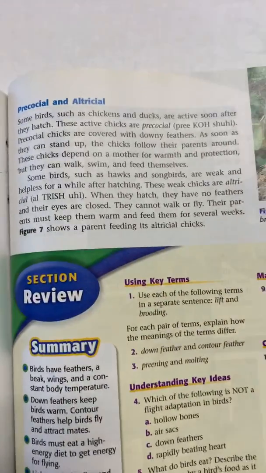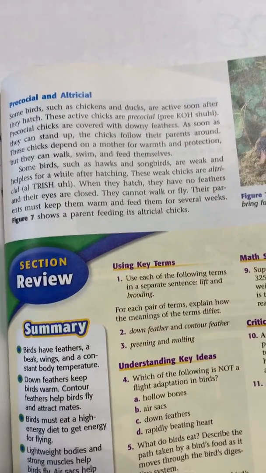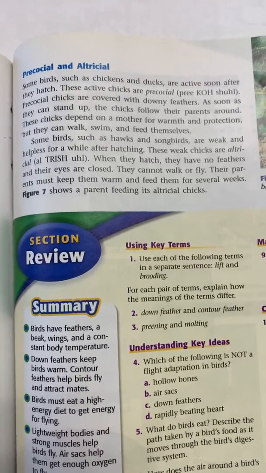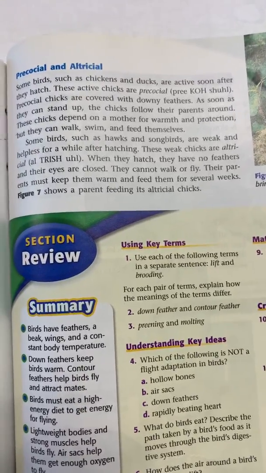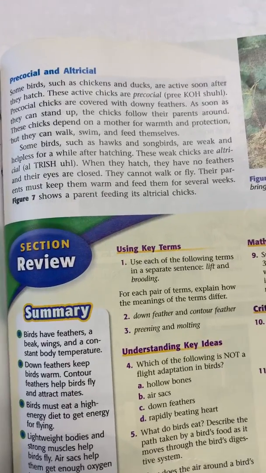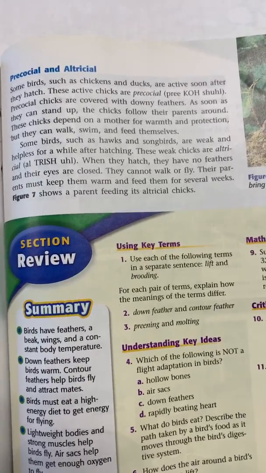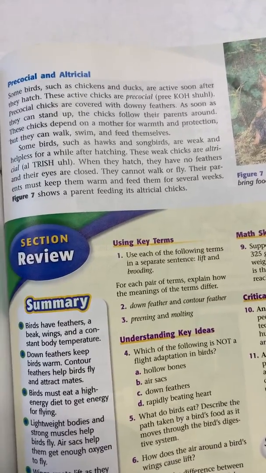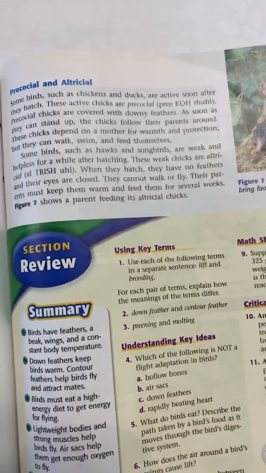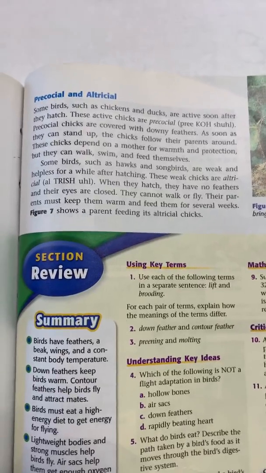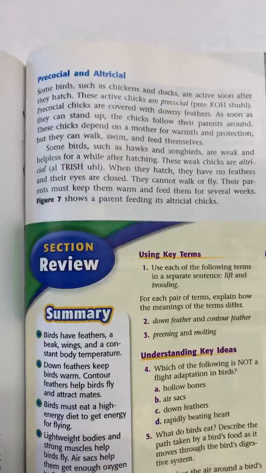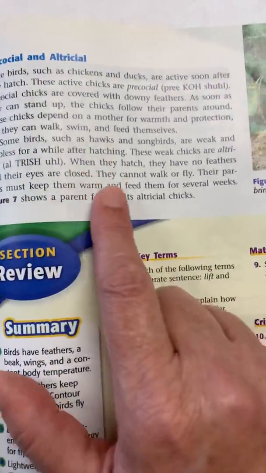Precocial would be like ducks and chickens, geese. And once they hatch, like the little chickens we hatched here in class, they can eat on their own. They can walk around. They may not be able to fly yet or swim yet if it's a duck, but they're able to eat and digest food and things like that. Whereas a bluebird or an eagle or a robin, those are all altricial.